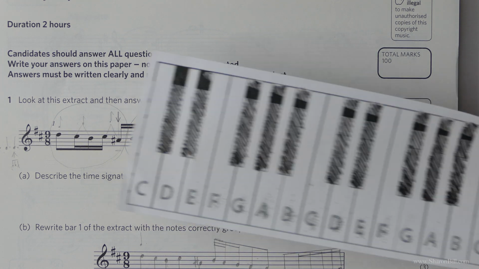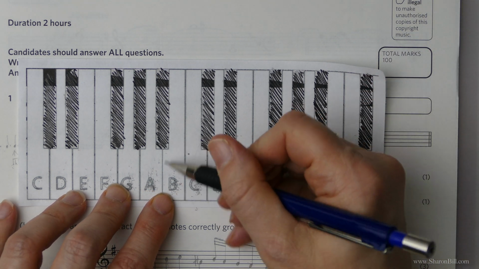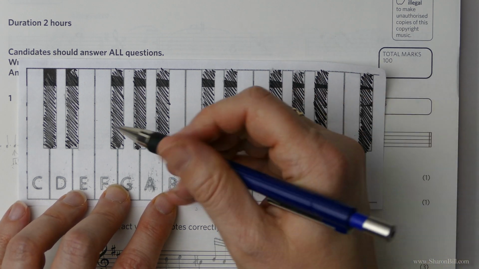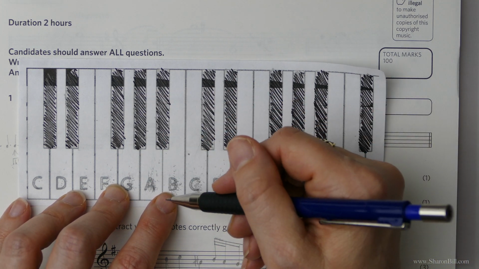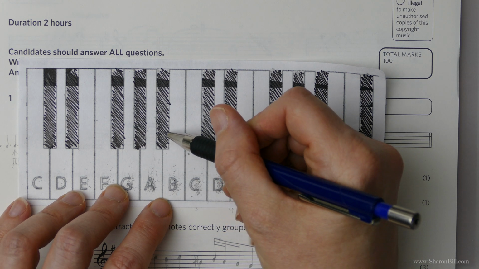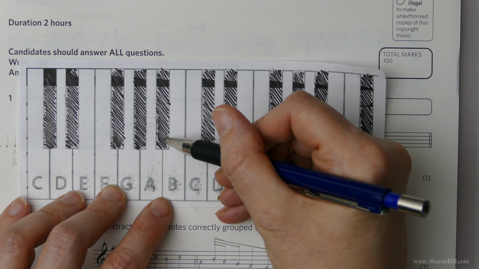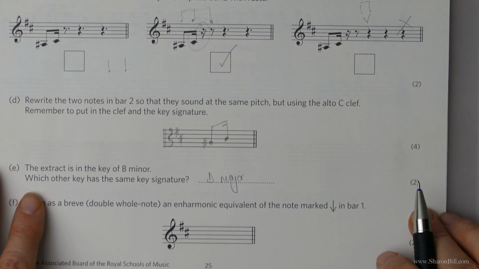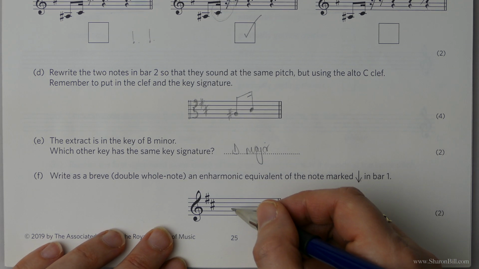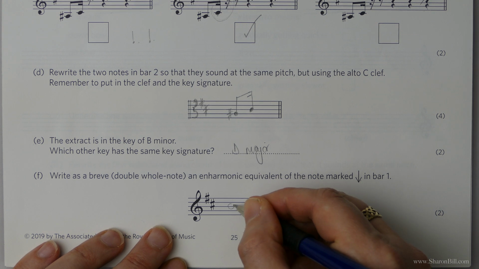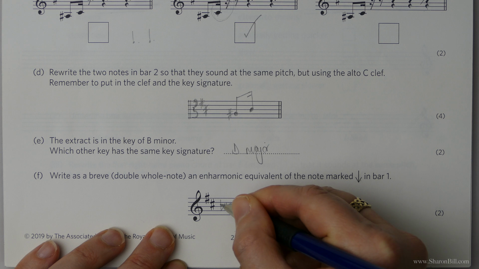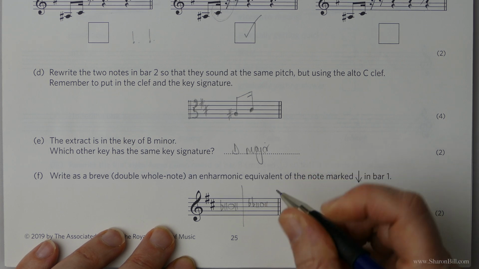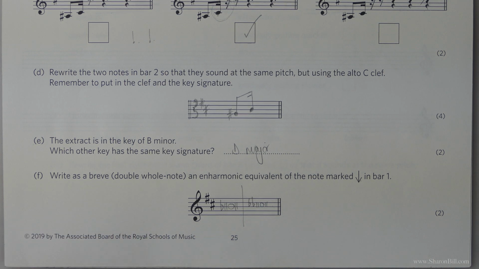And it's always easier to visualise these things on a piano keyboard rather than just trying to think of them in your head. It's easy to make mistakes that way. So even if the piano isn't your instrument of choice, it's a helpful visual aid. Just sketch a quick keyboard out. And so A sharp could be written as B flat. It could also be written as C double flat. So either one of those will do, just making sure you get the correct octave. So we're looking at the A sharp above middle C, so it will be the B flat closest to that. Alternatively, you could choose to do the C double flat, writing it as a breve or a double whole note. And that's that question completed.